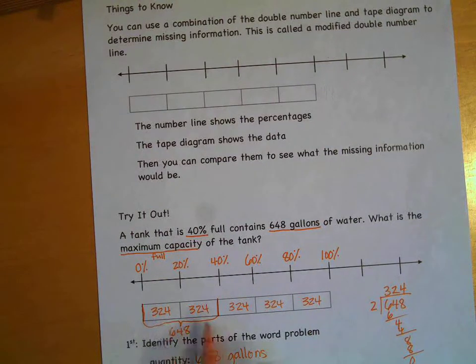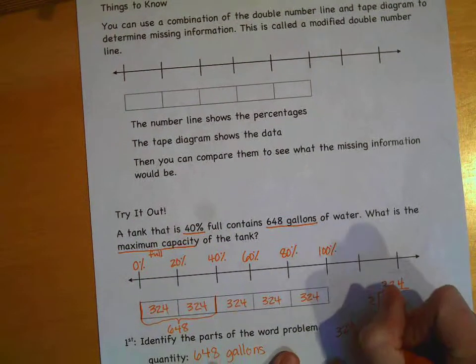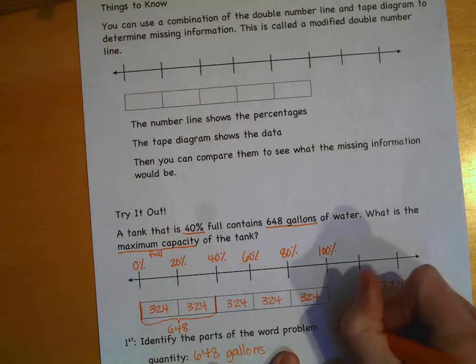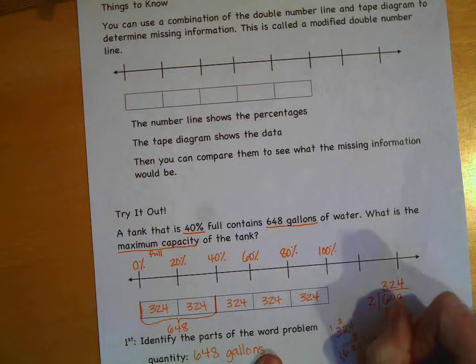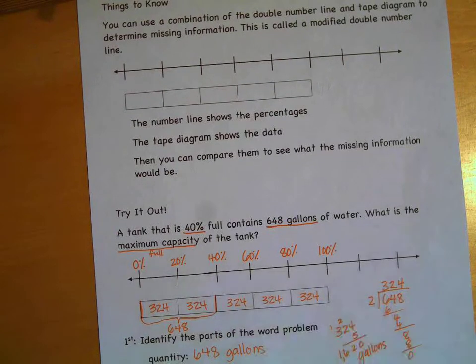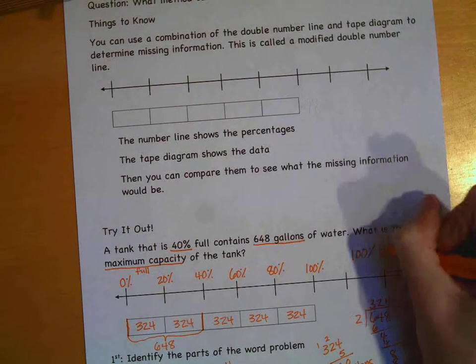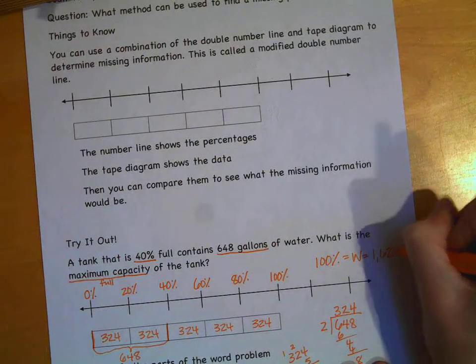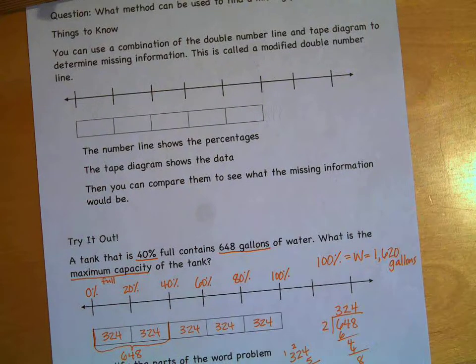And now, because I was able to figure out the size of each section, I see 1, 2, 3, 4, 5, and so all I have to do is take 324 times 5, and I get 1,620 gallons. So now I have determined that 100%, which is the whole, equals 1,620 gallons of water. And now you figured out your missing information, okay?